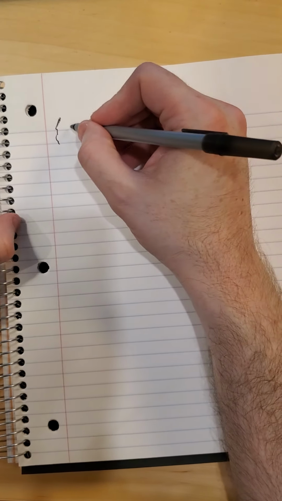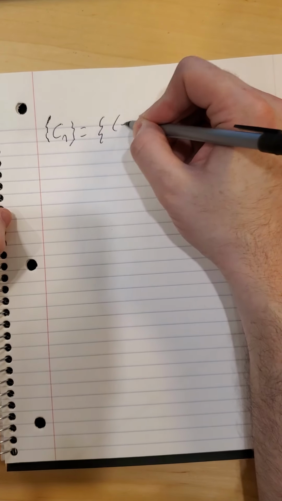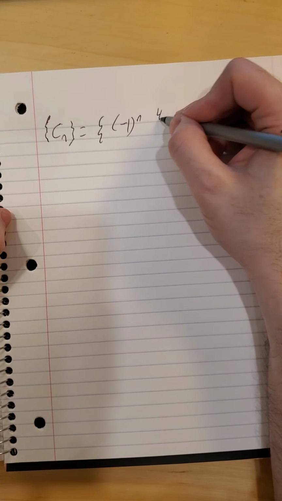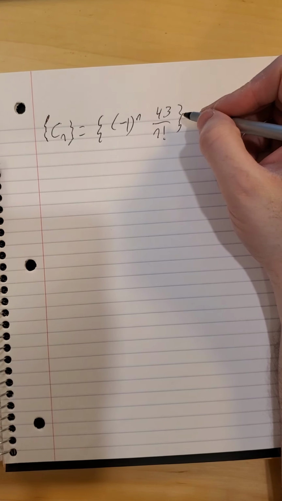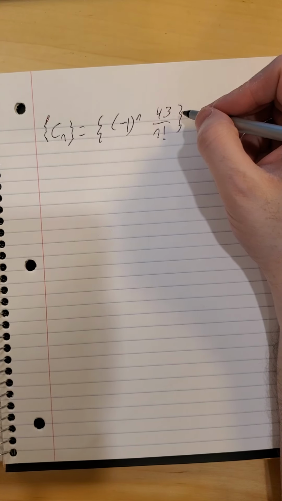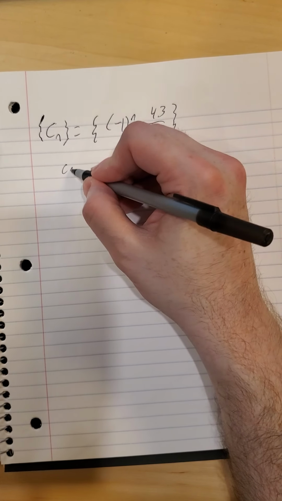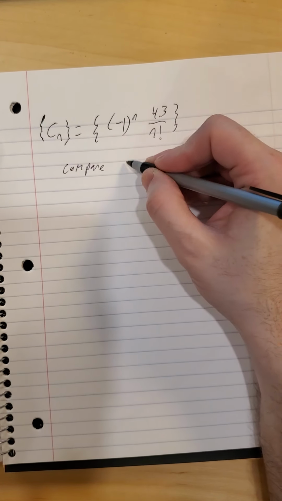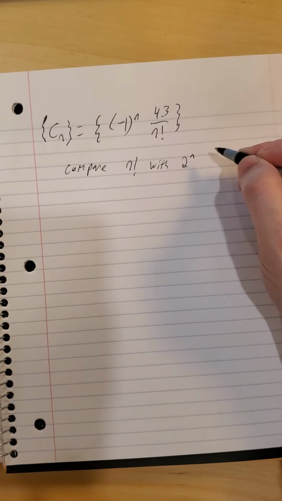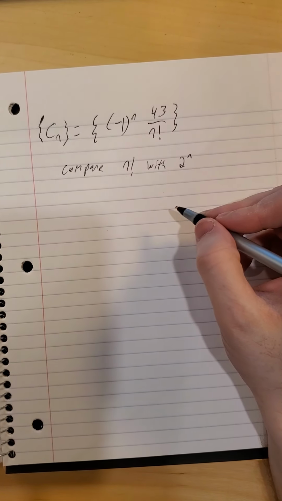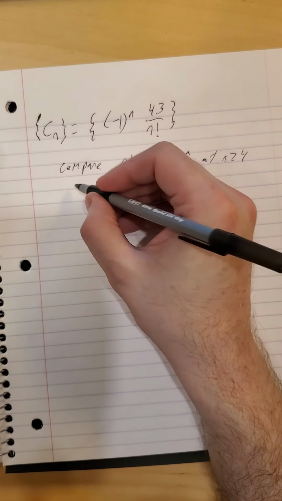All right, so let's play around with another one. c sub n is going to be negative 1 to the n times 43 over n factorial. So here we're going to compare n factorial with another expression, 2 to the n, at n at least 4.